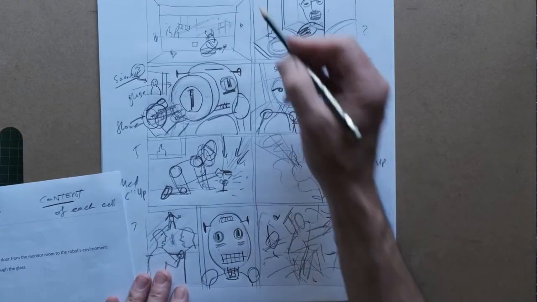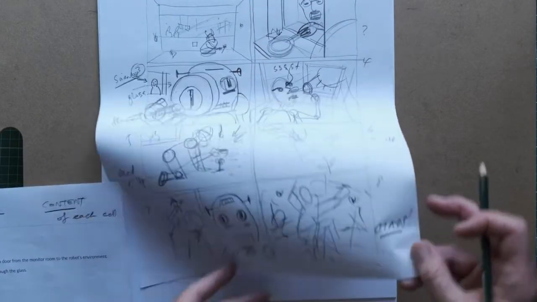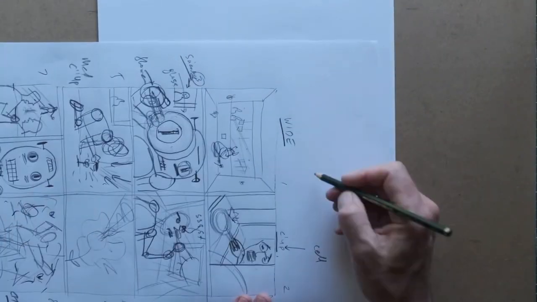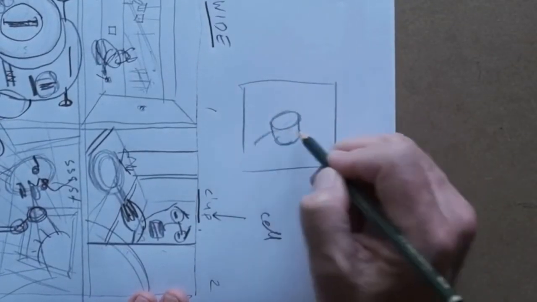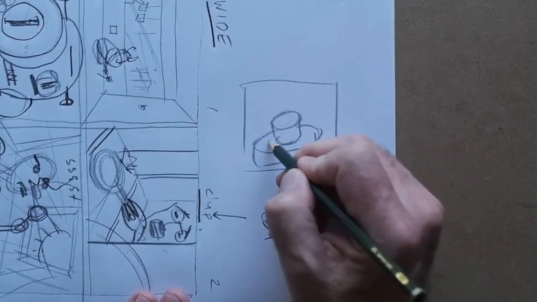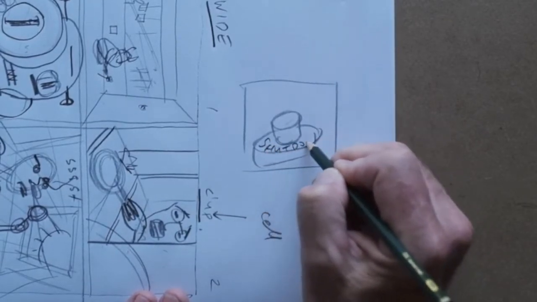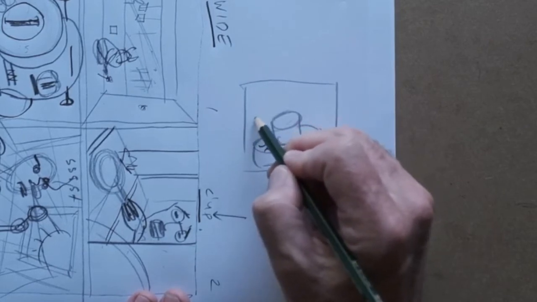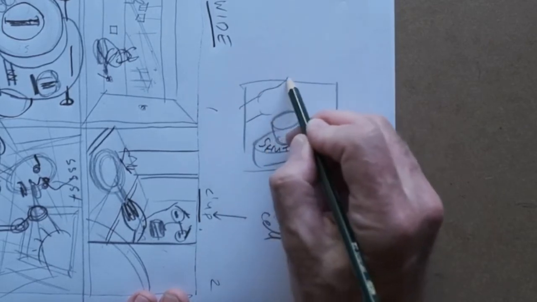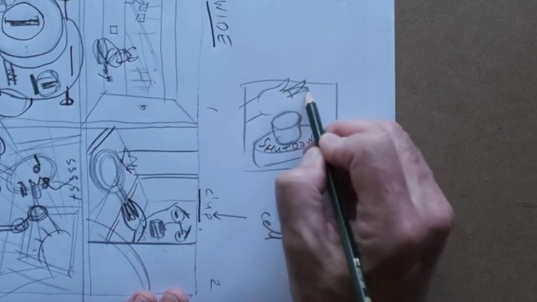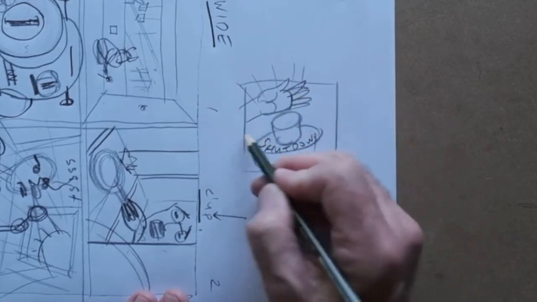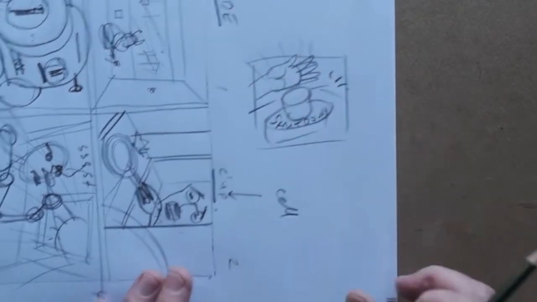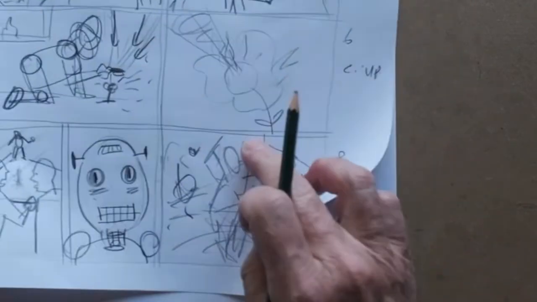So maybe we do need an extra drawing here. So there might be an extra one, which is like a big shutdown. Shut down. And a big hand. Smashing it down, right? So this might be somewhere down here.